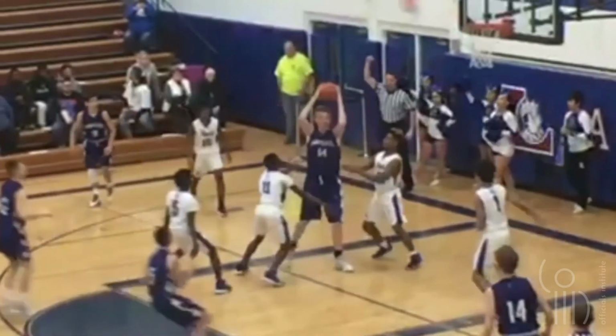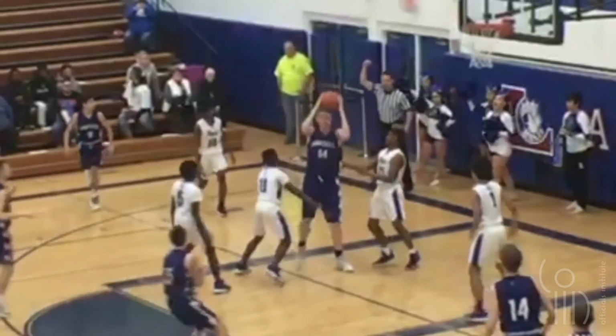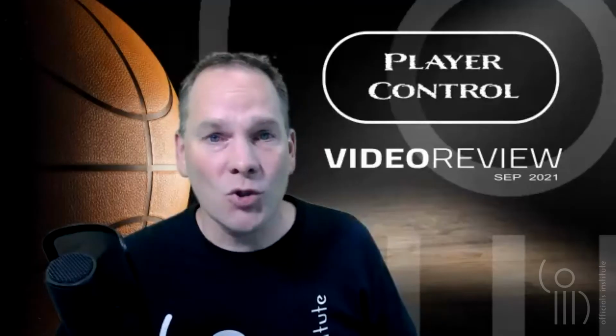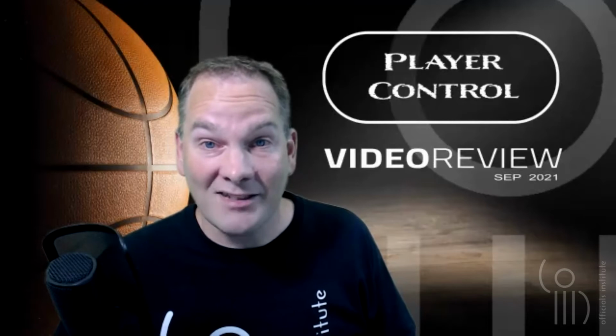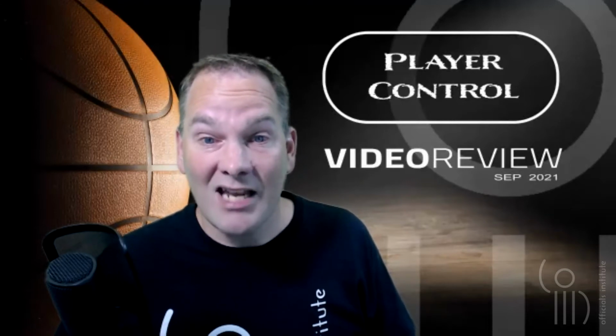Not really. No, he holds it there because he's just waiting to get the pass. He's calling for the ball. That is not a player control foul. The defensive player caused the contact. He put his head into the elbow and it looked bad.